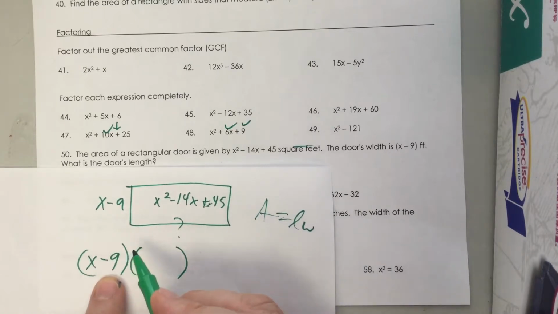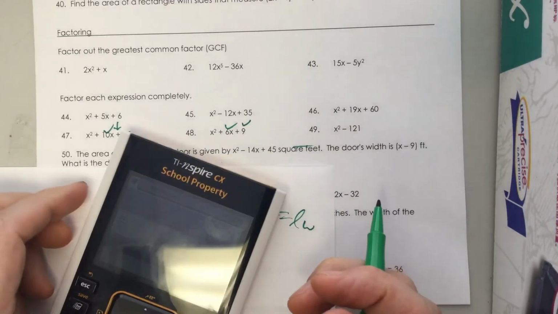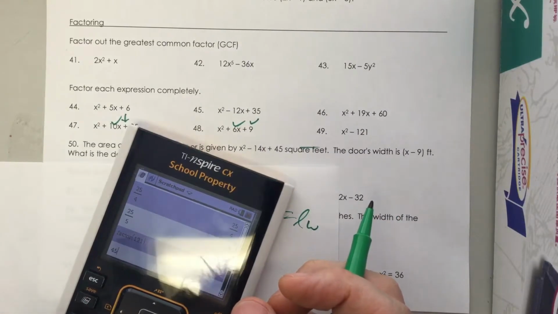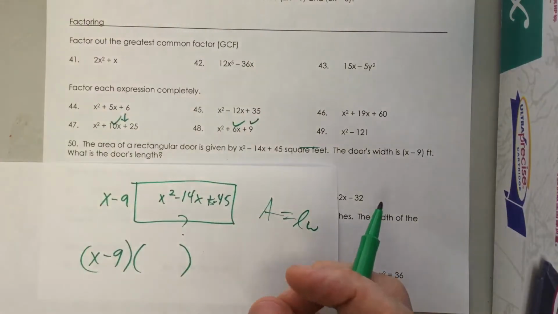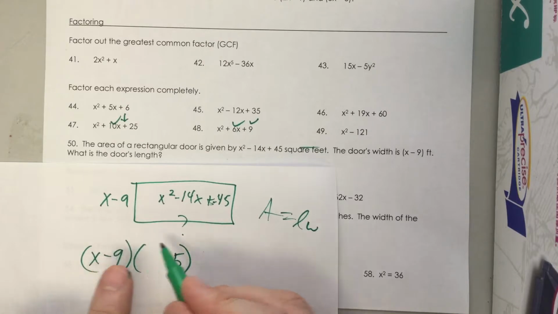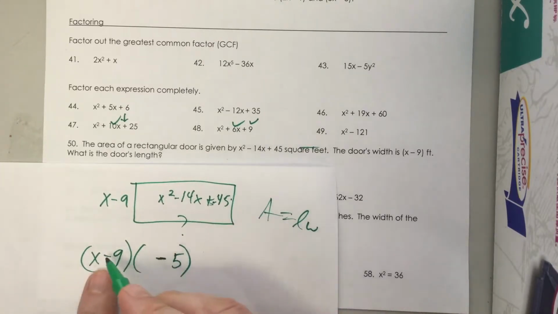Well, just look at the last term alone. Negative 9 times what is going to give me positive 45. What's 45 divided by 9? I mean, a lot of you already know just by your multiplication rules, but if you don't, it's 5, right? But it's not just any 5. We have to get a negative to multiply by something to give me a positive answer. It's got to be a negative 5. A negative times a negative is a positive, okay? Let's put the x there.